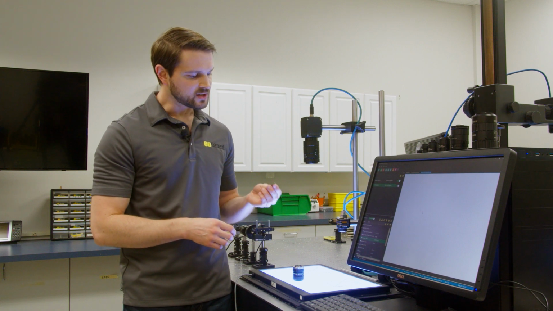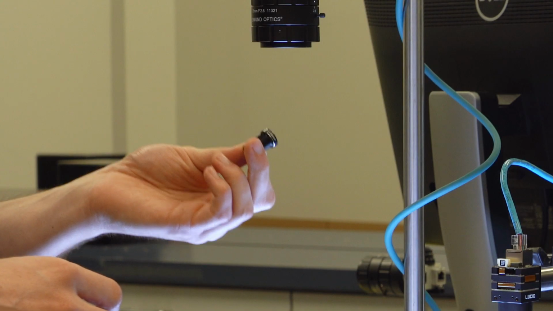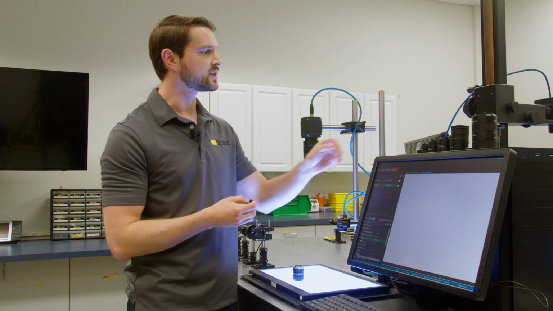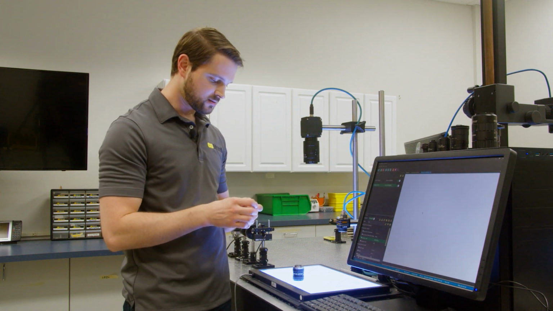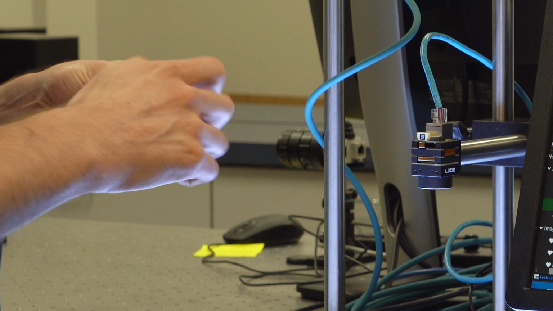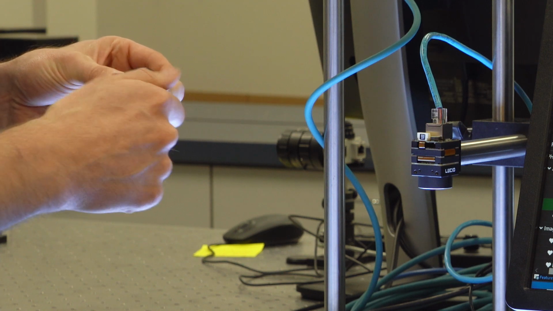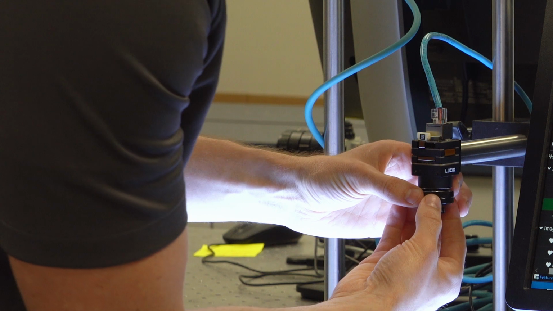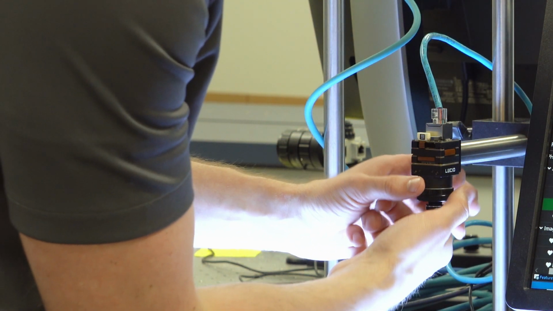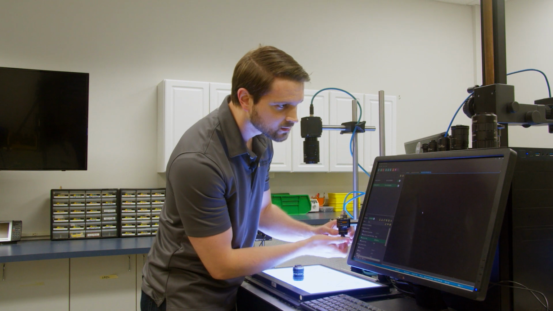As I mentioned, this M12 lens is designed for a 1/2 inch sensor, and I want to take a look at what happens if I get this lens and put it on this 1.1 inch sensor here. So I'm going to get my adapter to C-mount and thread this lens in here. Okay, bear with me real quick as I have to focus it. All right.